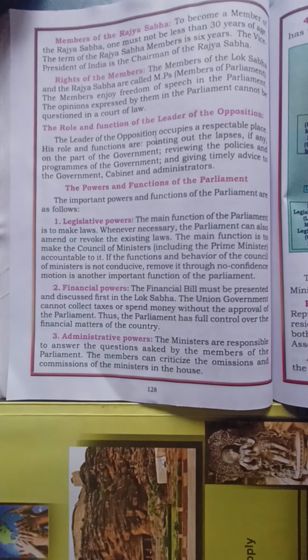Another main function is to make the Council of Ministers accountable to it. If the functions and behavior of the Council of Ministers are not conducive, the parliament can remove it through a no-confidence motion. Second important is financial powers. The financial bill must be presented and discussed first in the Lok Sabha. The union government, that is the central government, cannot collect taxes or spend money without the approval of the parliament. Thus parliament has full control over the financial matters of the country.